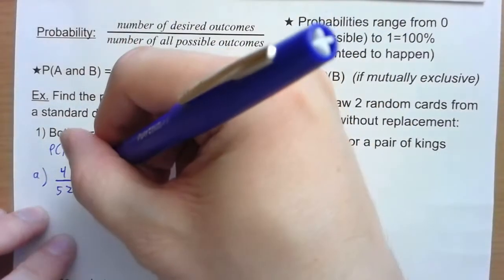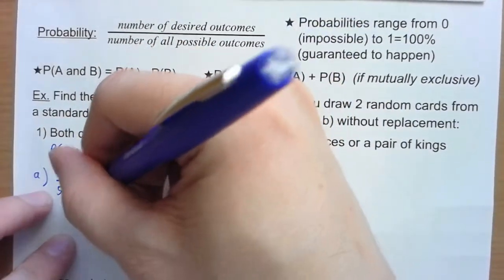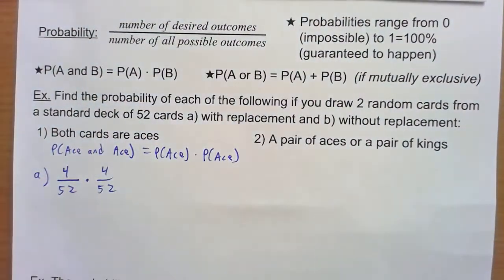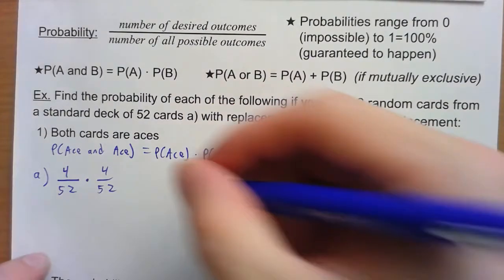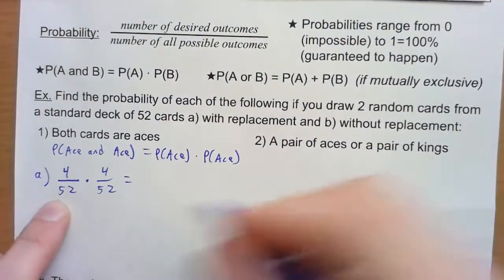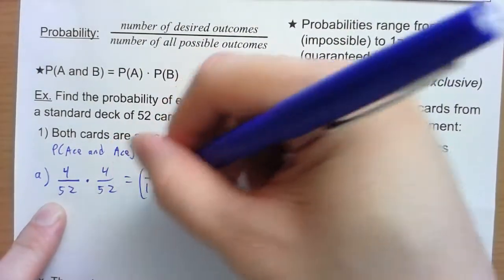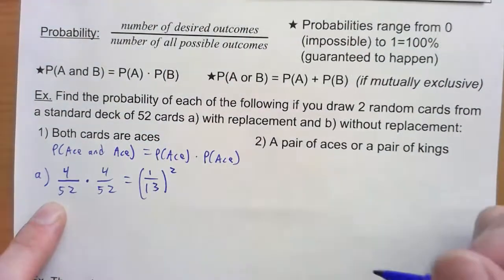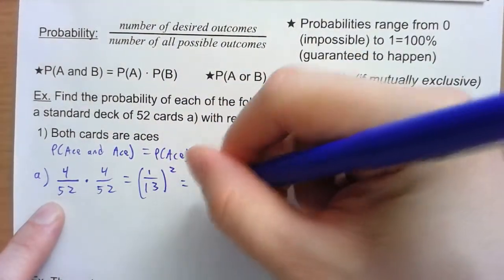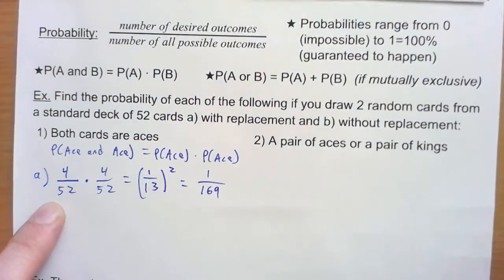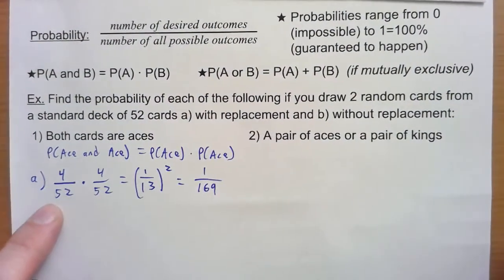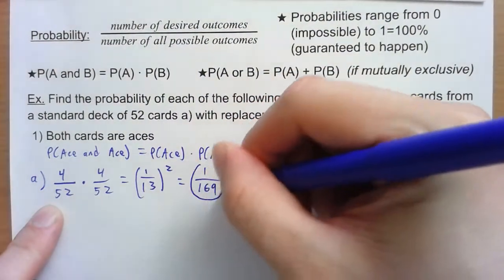So for the second ace, it's still 4 out of 52, as long as we completely shuffled the deck really well, if it's really randomized. 4 goes into 52 13 times, so that would be 1 out of 13 squared. So that's 1 out of 169. Not super likely.